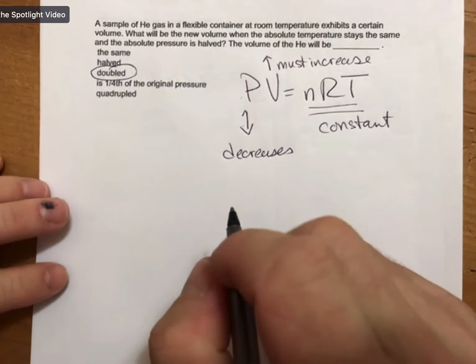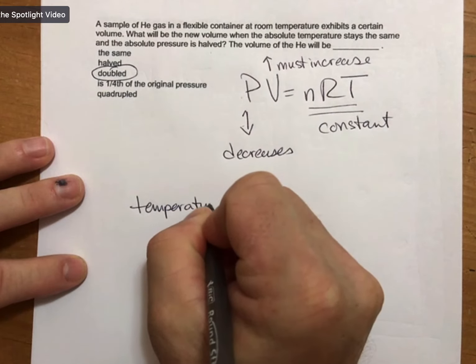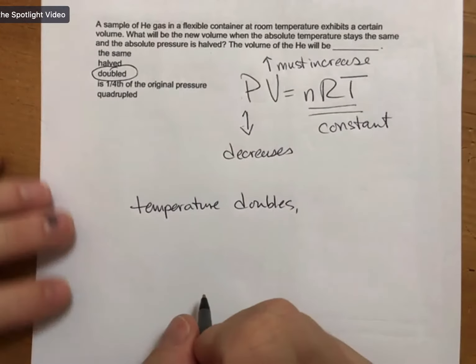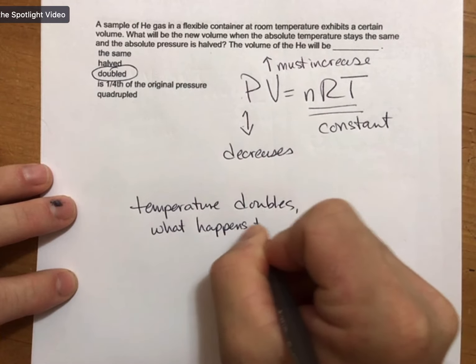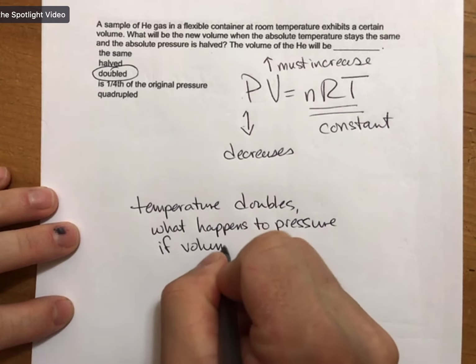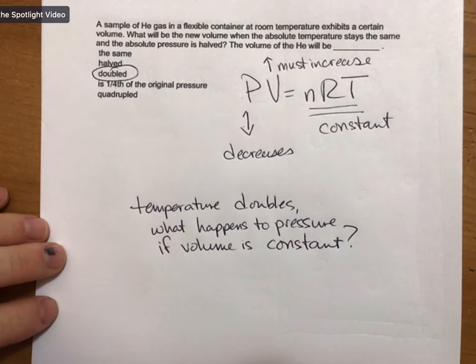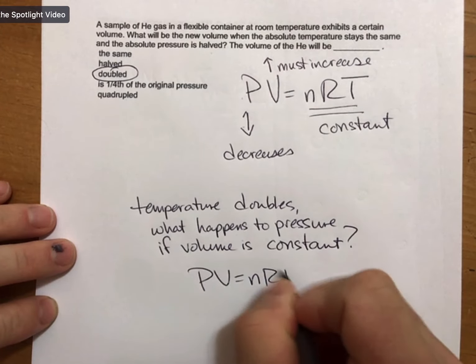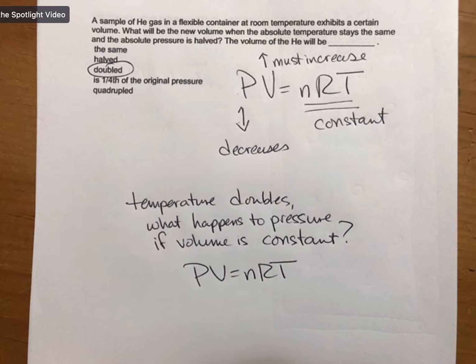Let's do a different example because I think this is in there too. Let's assume that everything's the same except that temperature doubles. And the question says, what happens to pressure if volume is constant? Okay, that's another one that's in there. Anybody want to take a stab at this one? If not, I'm happy to tackle this one too.